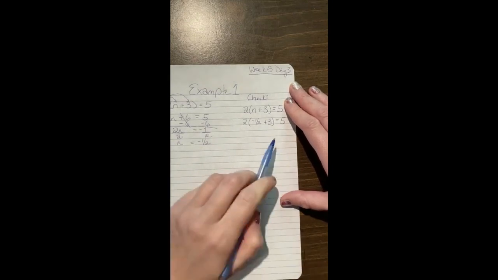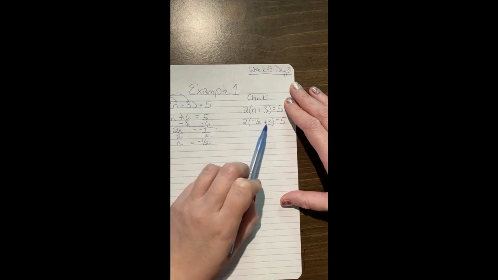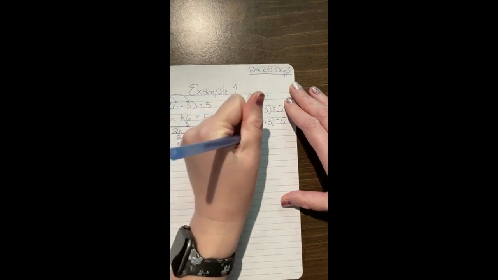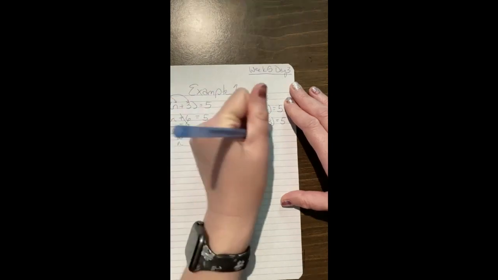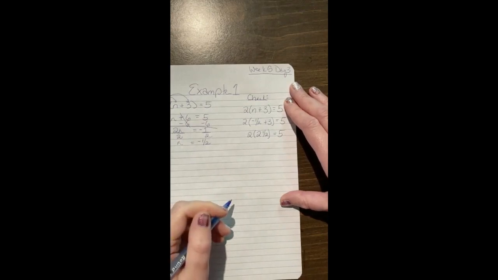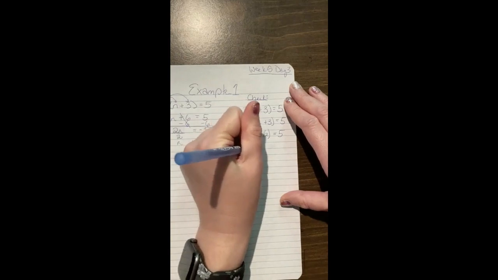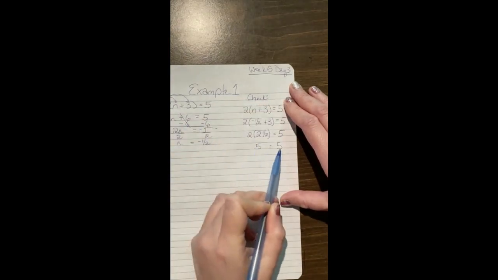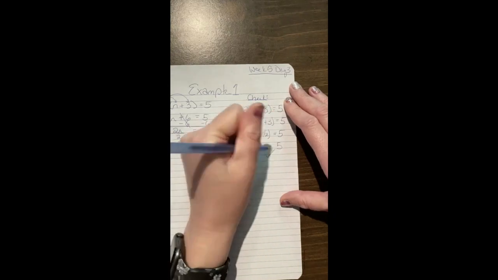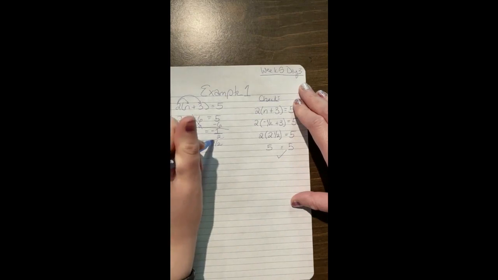So our order of operations says we must take care of what's in the parentheses first. So negative 1/2 plus 3 is 2.5. Bring down everything else we have not used. All right. 2 times 2.5 is 5. All right. So we have 5 equals 5. That is a true statement. So that means our answer is correct. N equals -1/2.